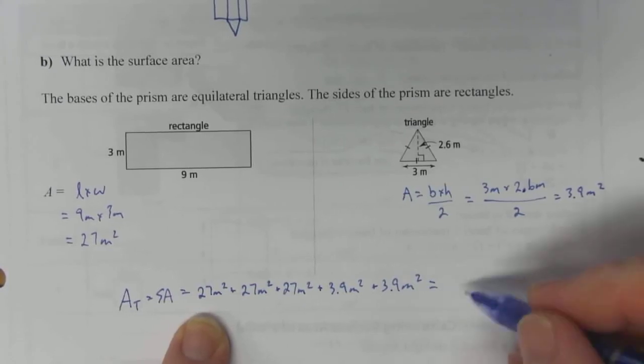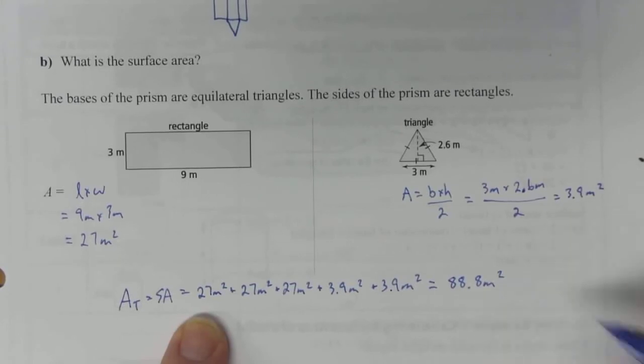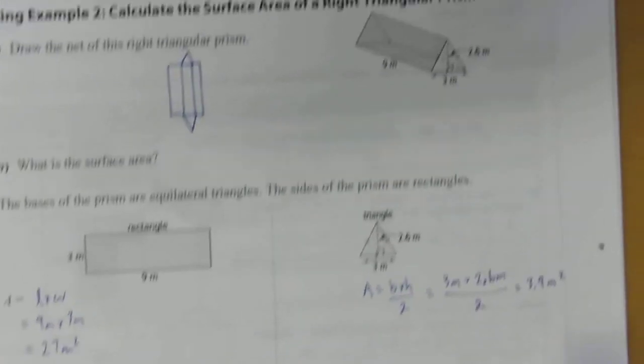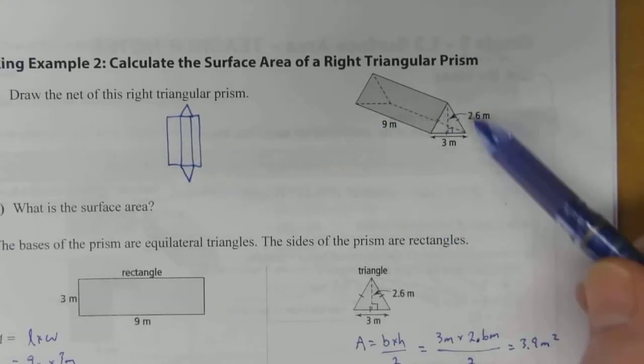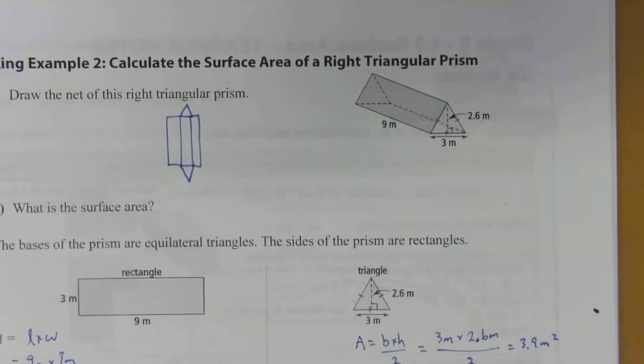And when you add them all together, you end up with 88.8 meters squared. So that's your surface area for this right triangular prism.